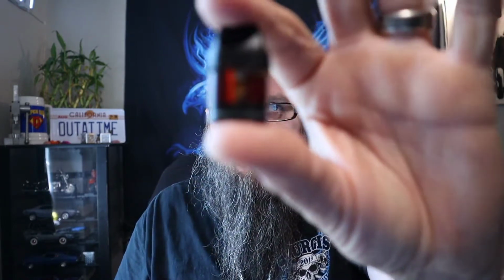This one, you can open this pod up here and add your own e-liquid into it. A closed system would be where you purchase it and the pod already comes pre-filled with whatever milligrams you're wanting, and the flavorings are already included, so you don't have your choice to add your own. So that's open versus closed in a pod system.